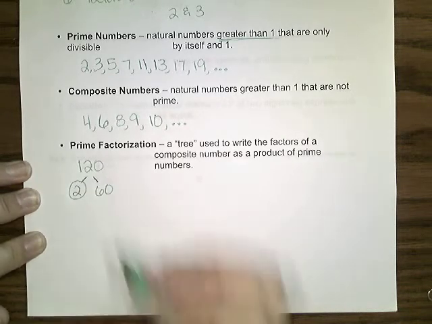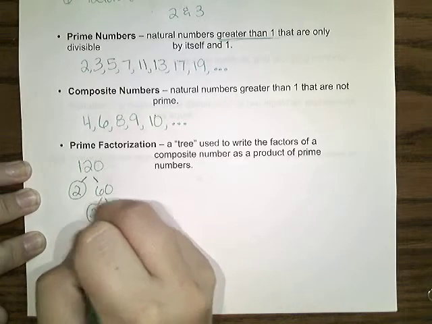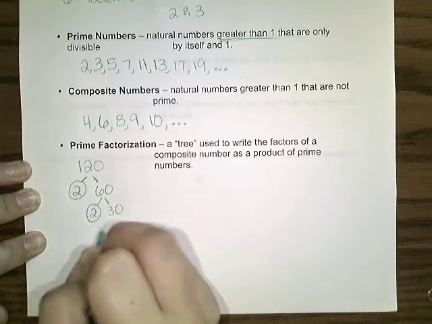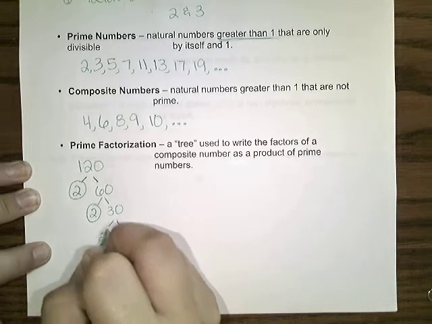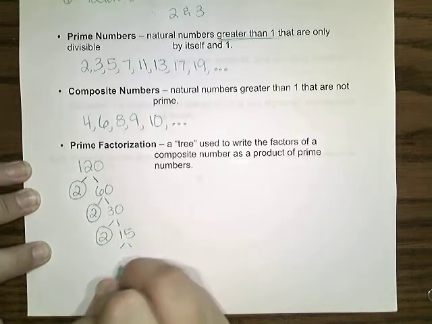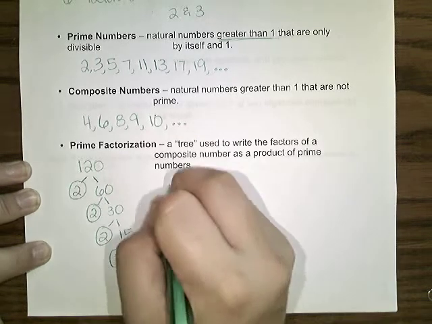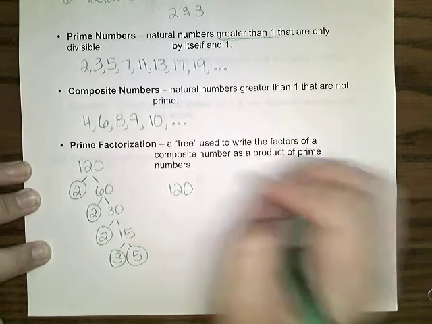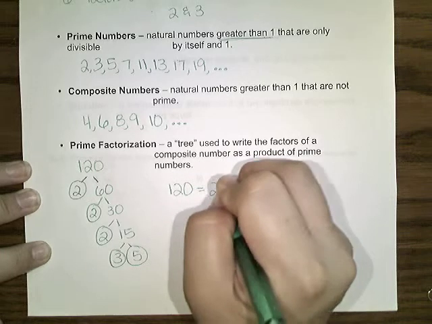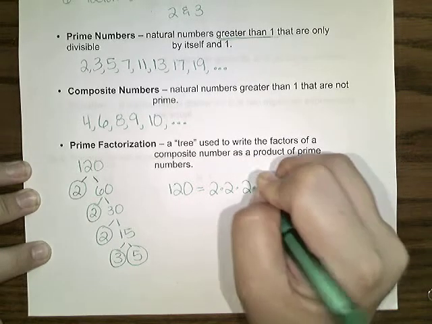And then I'm going to break up 60 in the same manner. I know I can divide that also by 2 and 30. Then 30 we can break up into 2 and 15. And then 15, lastly, we can break up into 3 and 5. So 120 is a composite number, and it can be expressed as 2 times 2 times 2 times 3 times 5.